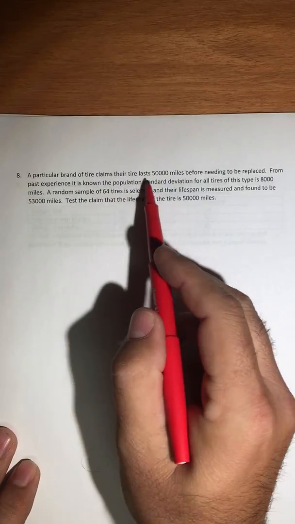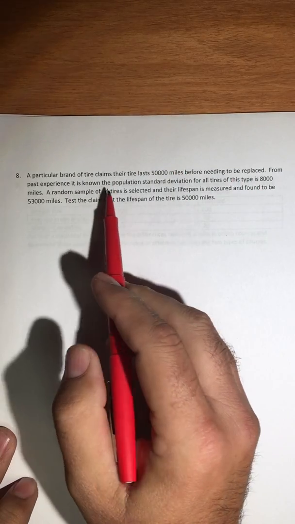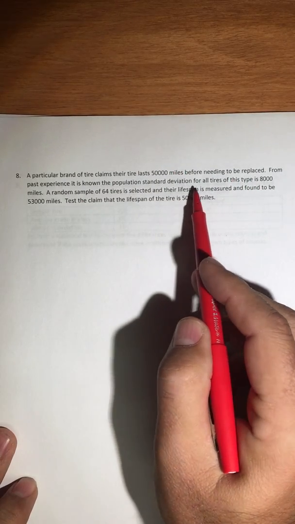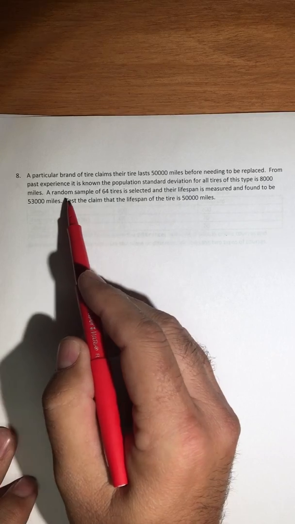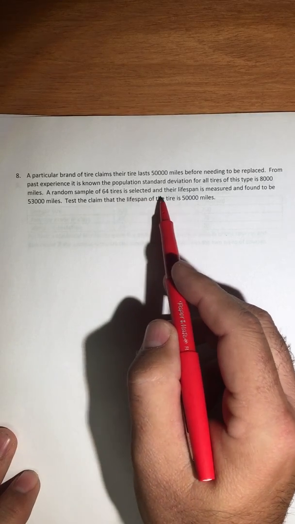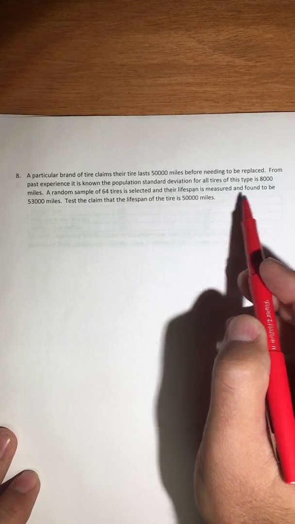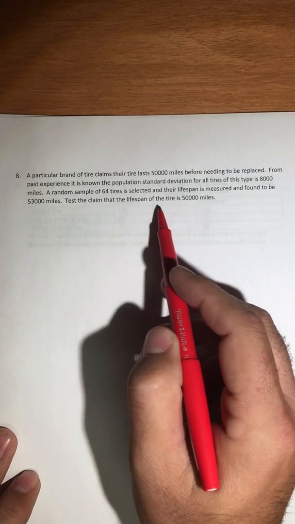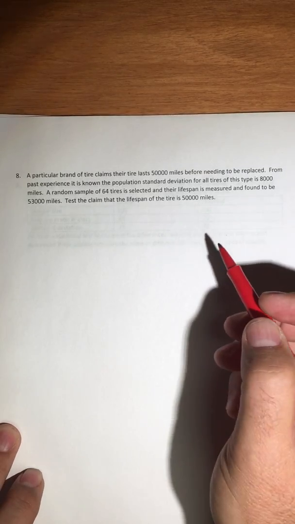A particular brand of tire claims their tire lasts 50,000 miles before needing to be replaced. From past experience, it is known the population standard deviation for all tires is 8,000 miles. A random sample of 64 tires is selected and the lifespan is measured and found to be 53,000 miles. Test the claim that the lifespan of the tire is 50,000 miles.